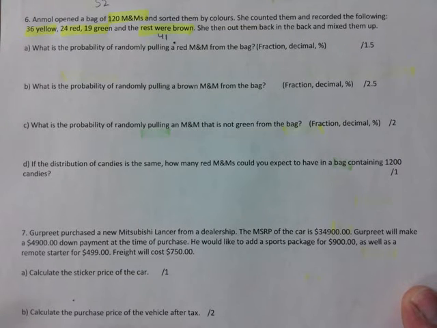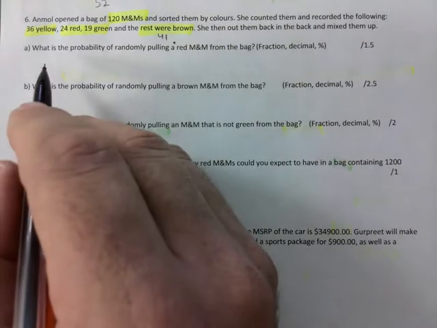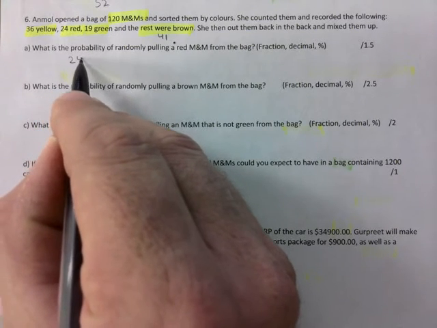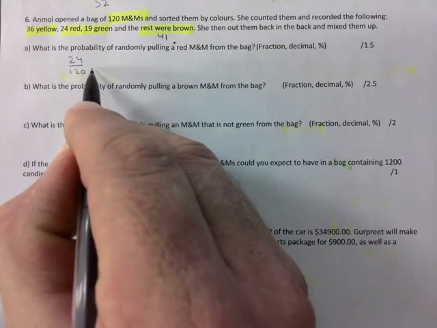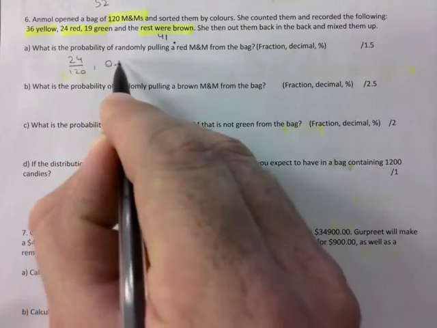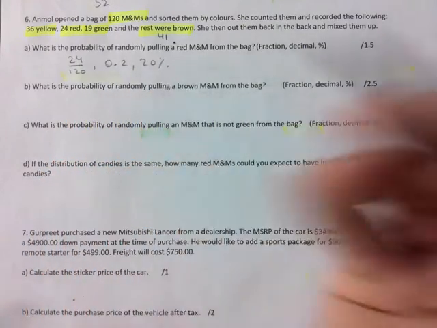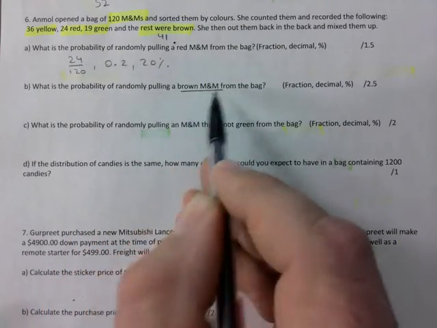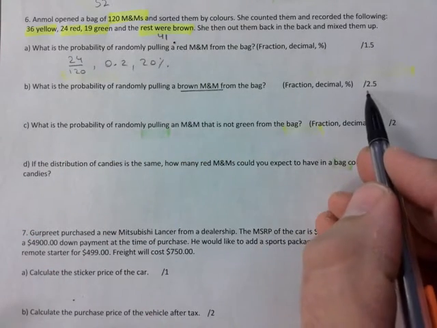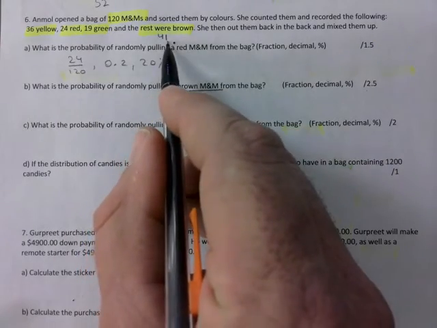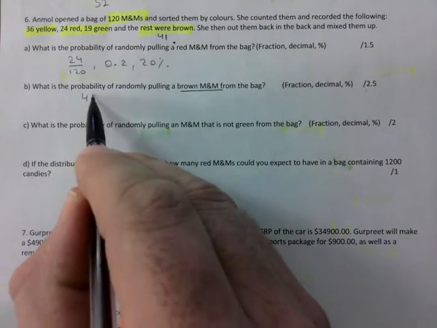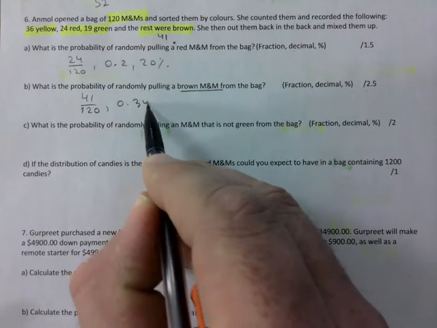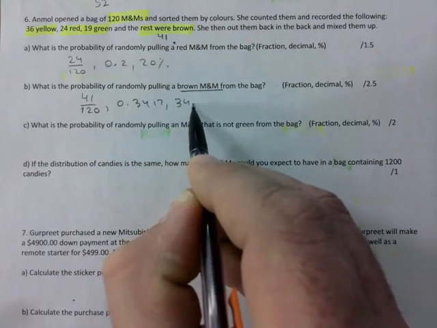The probability of randomly pulling a red M&M. So probably a red, we've got 24, and we've got a total of 120. That ends up being 0.2 or 20%. Nice and easy, right? Probability of randomly pulling a brown M&M, that's why it's worth more, as you can tell, because you have to figure out the 41. So that'll be 41 out of 120, which ends up being 0.3417, which is 34.17%.